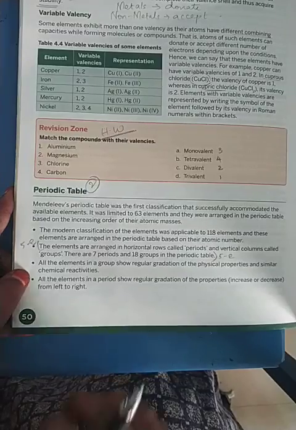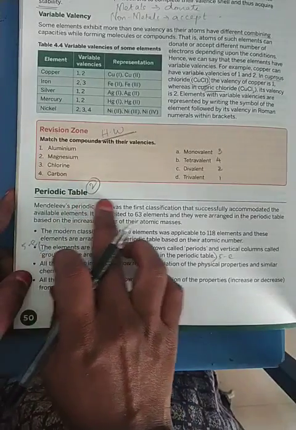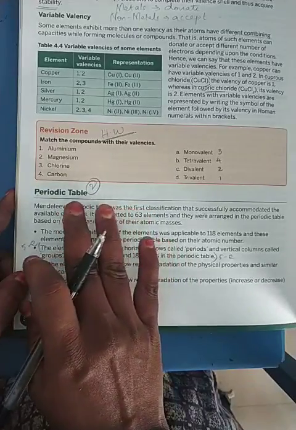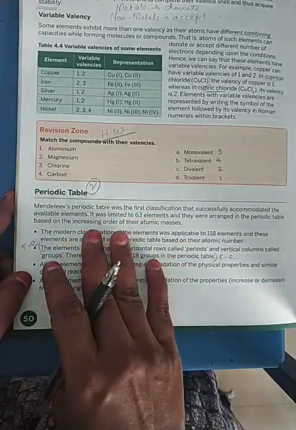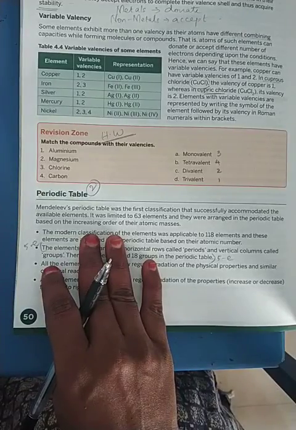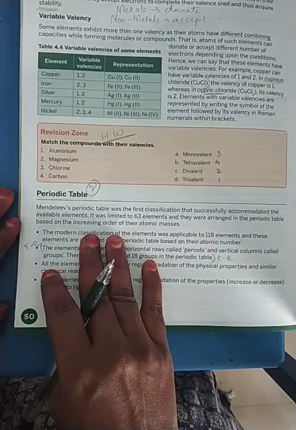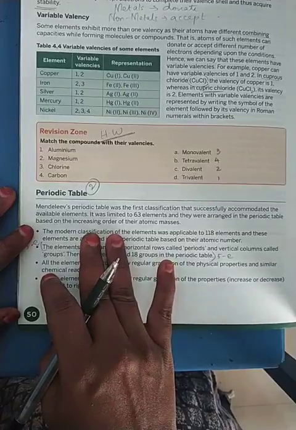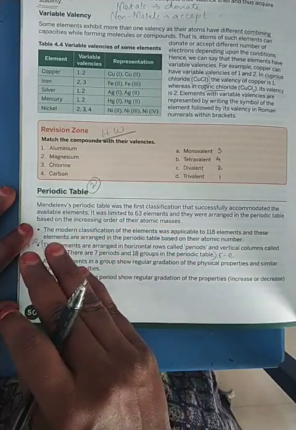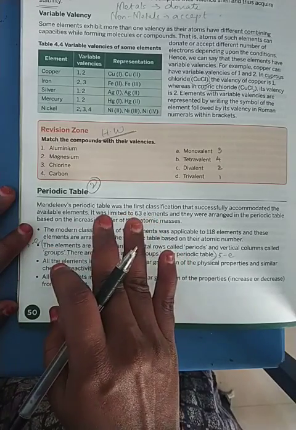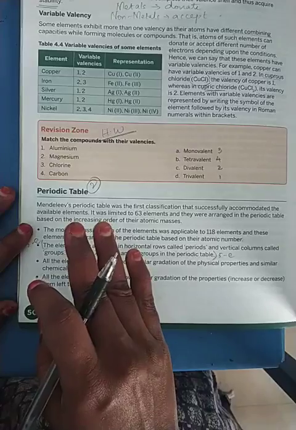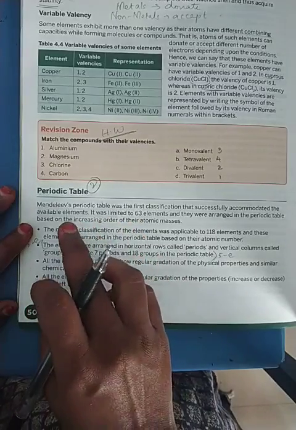Good morning, children. Today we are going to see the periodic table. What is this periodic table? We know there are so many elements available in our atmosphere or on earth. We cannot remember all the valencies, the symbols, all that. So we are going to arrange them in an easy manner so that we can easily remember them and easily understand their properties.